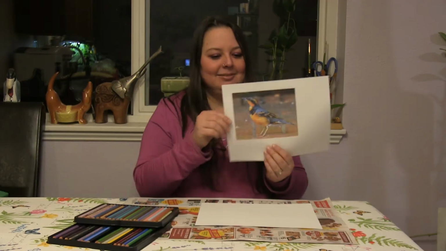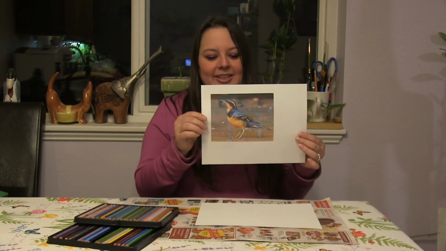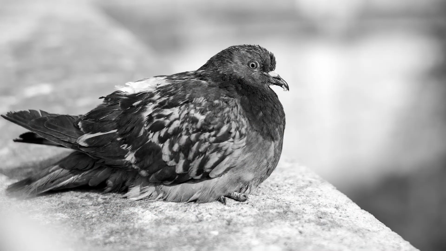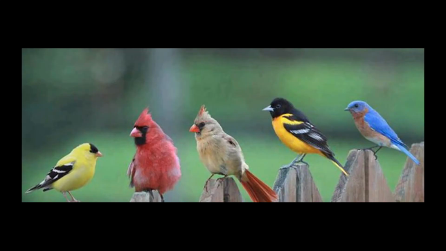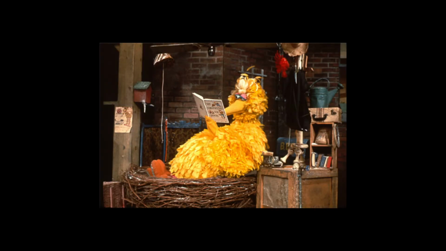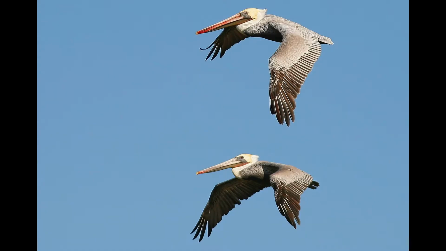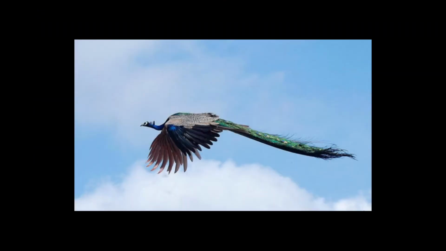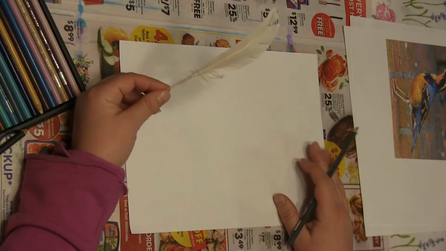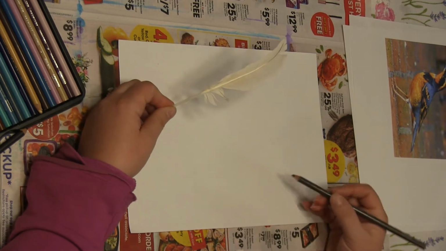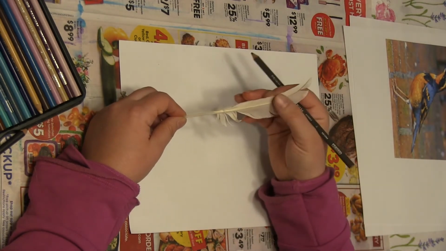But I think a lot of birds are going to be easier from this profile, and you can have birds that are sitting, resting, swimming, flying, so whatever you prefer, you can find your bird picture and we will get started.